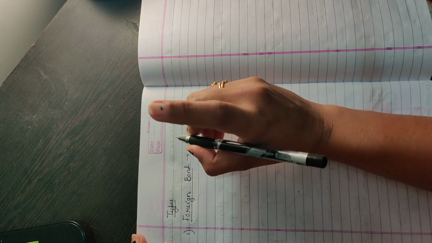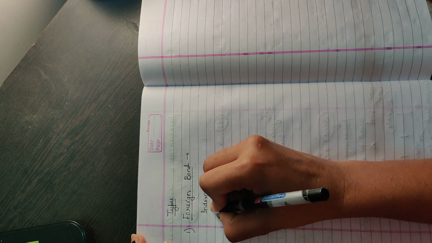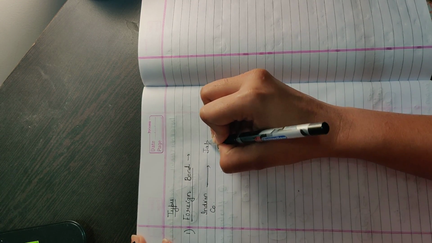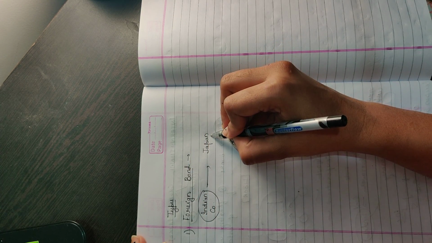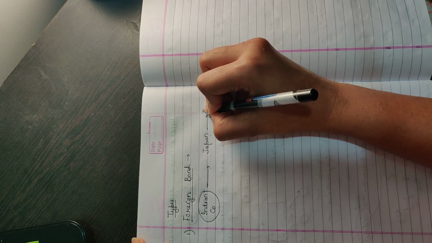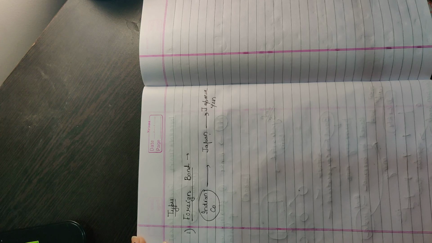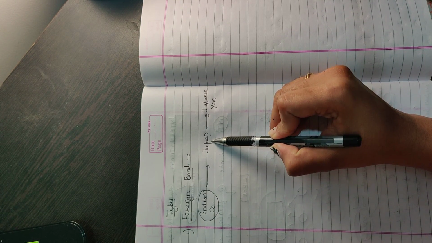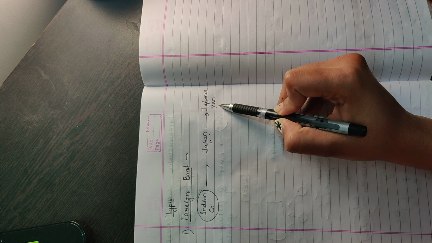I'll start by giving an example. Suppose there is an Indian company and it issues bonds in Japan, and that too in Japanese yen. So a company is issuing bonds in a foreign country and the bonds are denominated in a foreign currency. Such bonds are called foreign bonds.